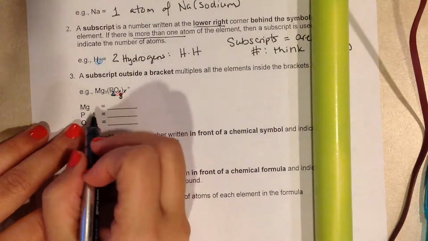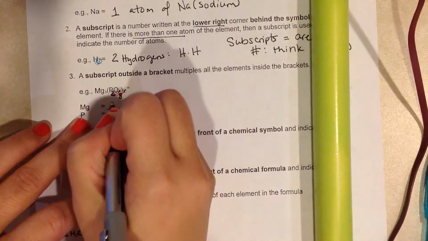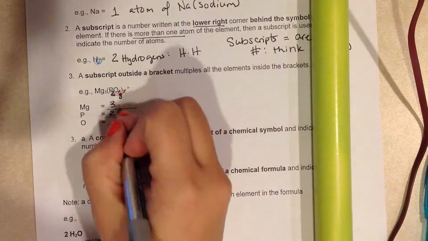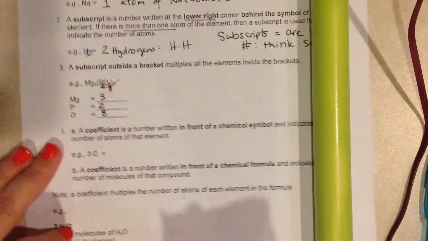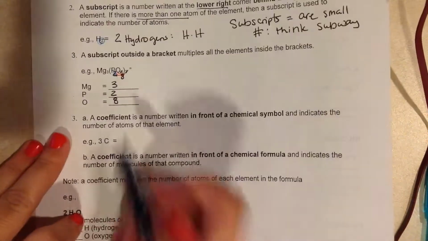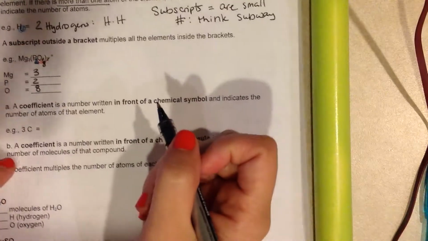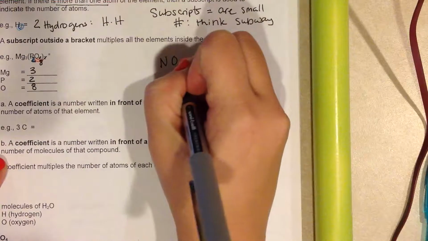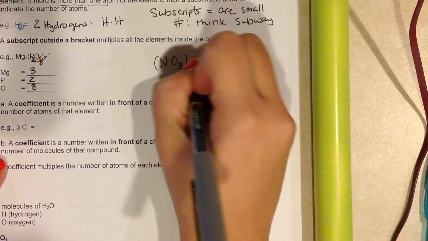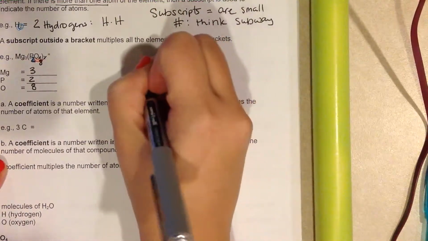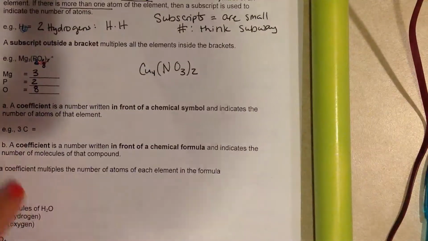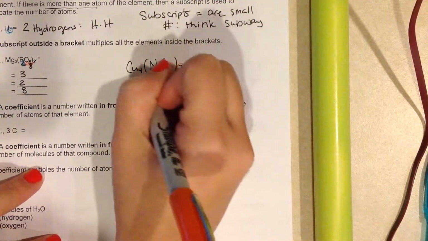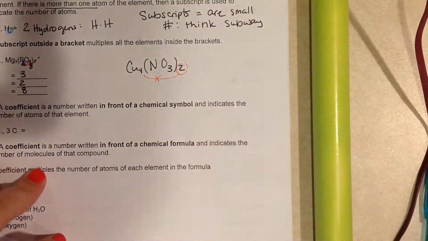So now I can go and do the math for it. So the magnesium, there's a 3. There's 3 atoms of magnesium. Phosphorus, there's a 2. And this oxygen, now there's an 8. Remember that the subscripts can't go to the other side of that parentheses or that bracket. So this little 2, this subscript 2, can't affect that copper 4.